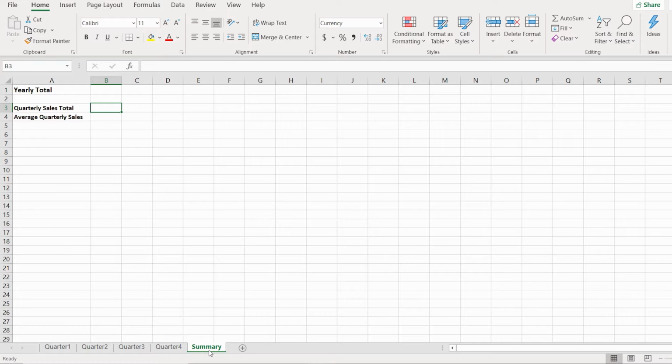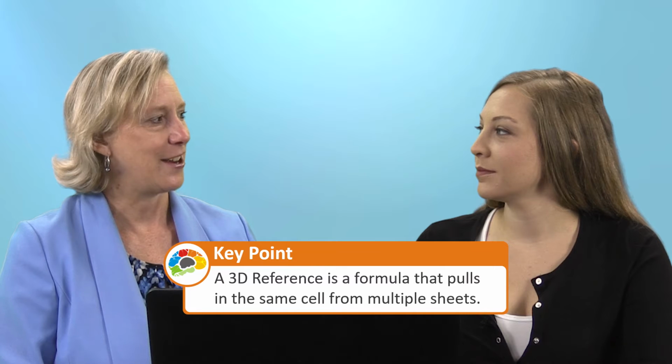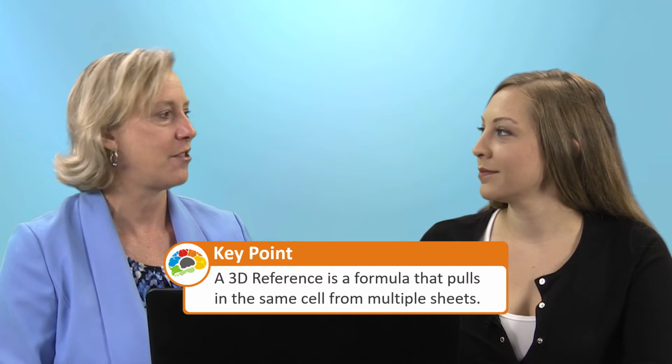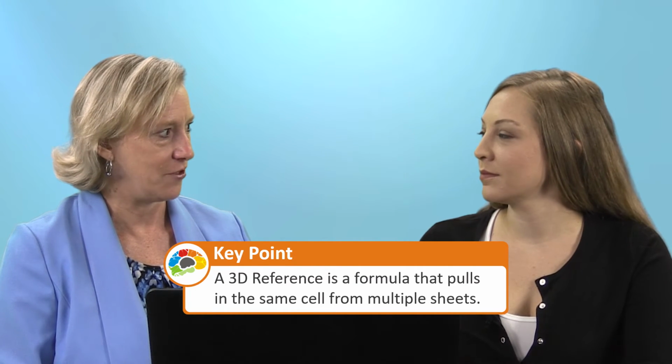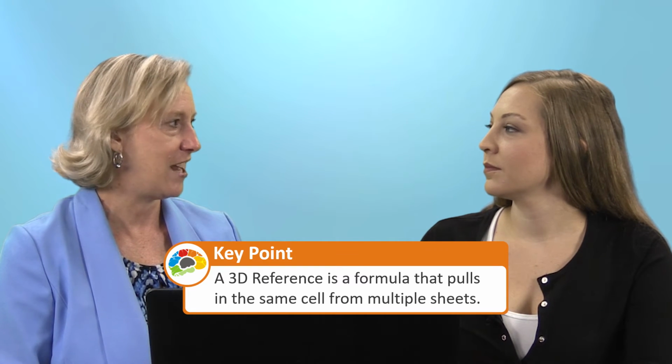So go to quarter 1 sheet, take a look, we've got the data, and then the total is already there in cell D22. And what I want you to notice is that it's in the same cell in all 4 quarters. So just quickly click on quarter 2, same cell in quarter 3 and quarter 4. Excellent. So this is going to make it really easy to add up all 4 of those numbers. And we call this a 3D formula or a 3D reference because when it's 3D, it just means it's the same cell on every sheet.